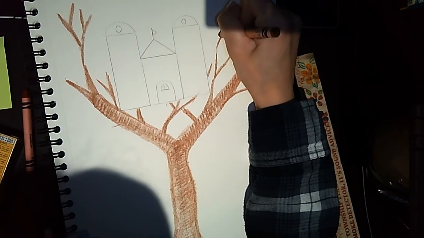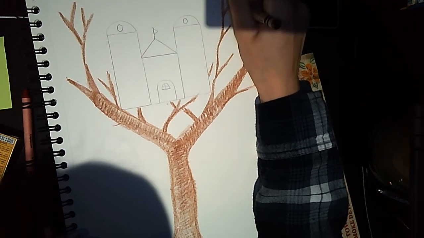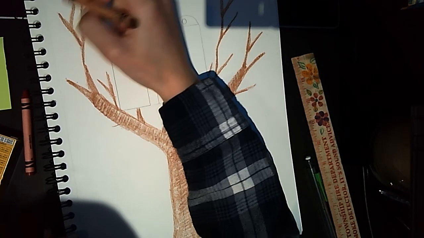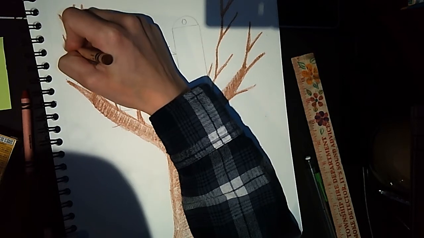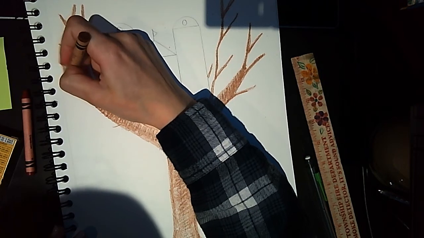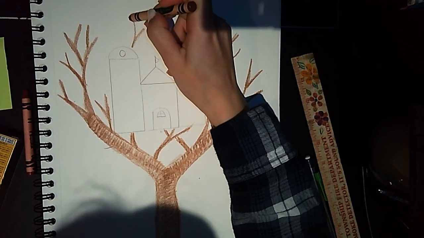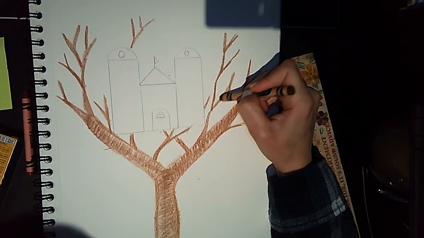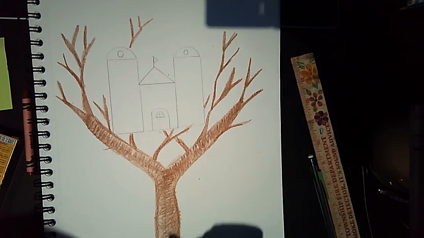You can also add leaves to your tree if you want it to be a special kind of tree. Ooh, how cool would it be if my tree house was in an apple tree or a pear tree? Because then if you could sit in your tree house, you could just have a snack that grows. Okay. Again, it's just a lot of curves and V's or Y's, if you will.